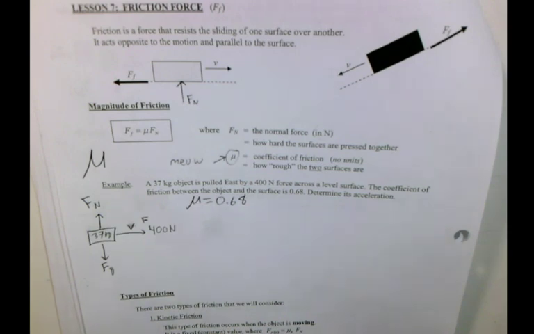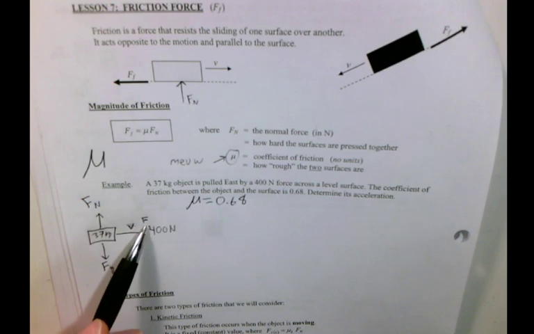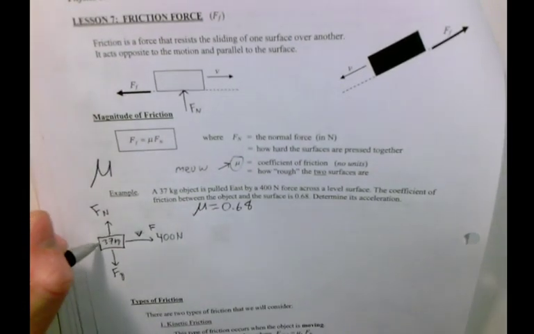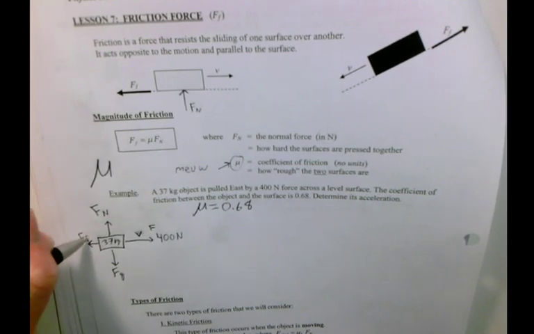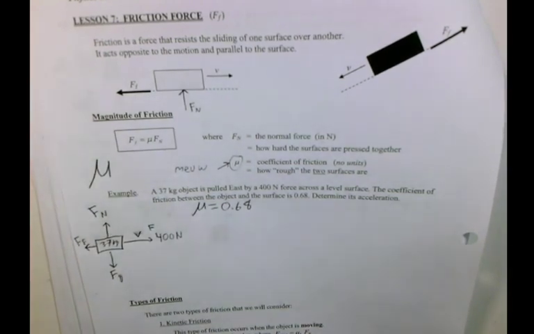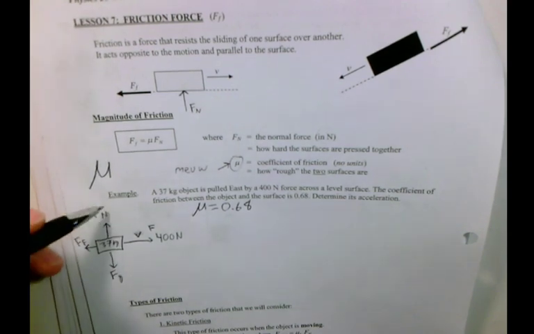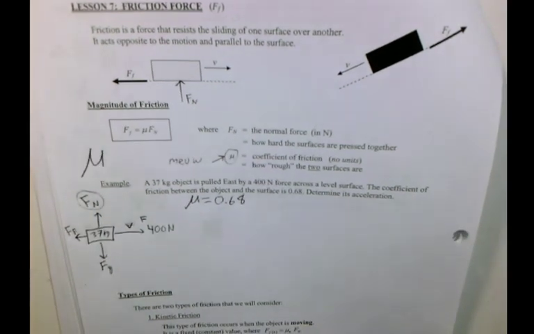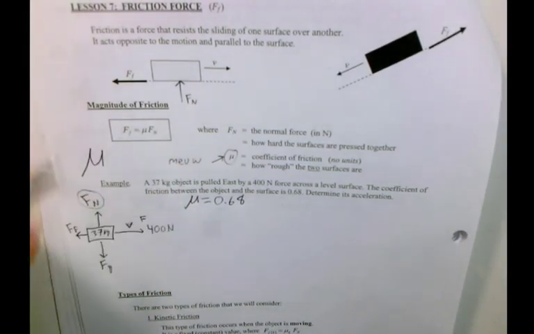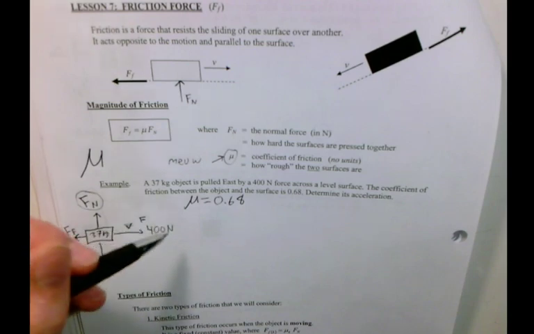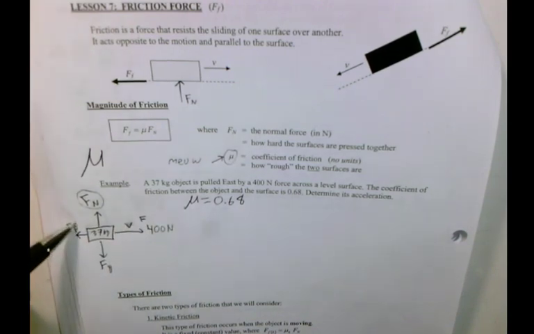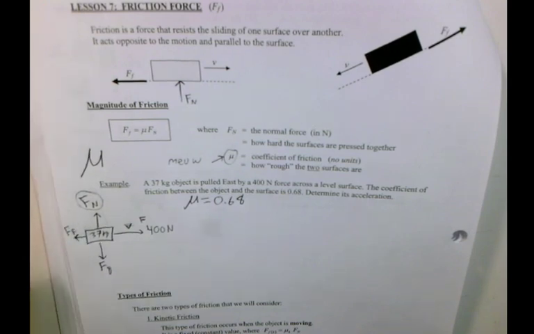It wants us to determine the acceleration of this object. So we know there's this force applied to it to the right. We also know that there's going to be this force resisting it, our force of friction. So in order to find the force of friction, we need our normal force. We're going to break this up into a vertical and a horizontal section. In order to solve this horizontal component, force of friction, we first need to find our normal force. Then our second step can be to solve for the force of friction.